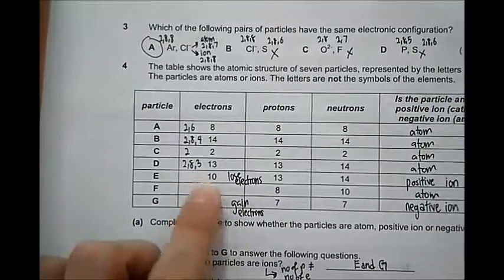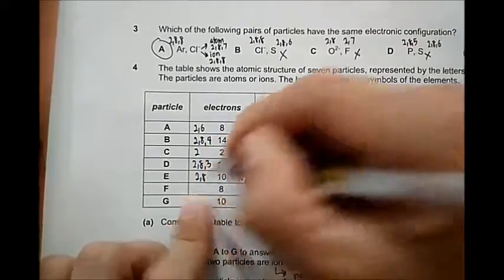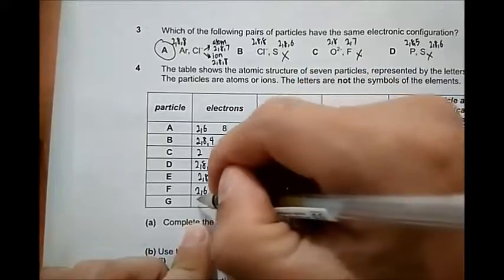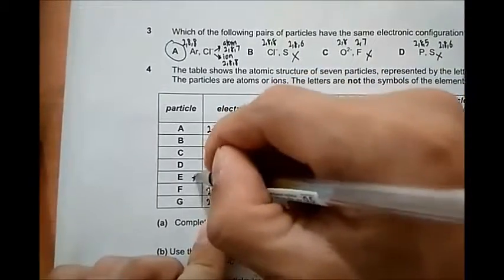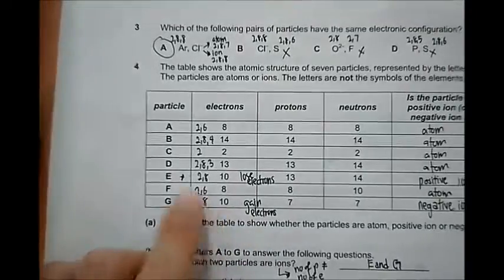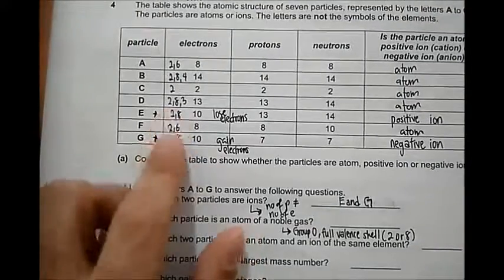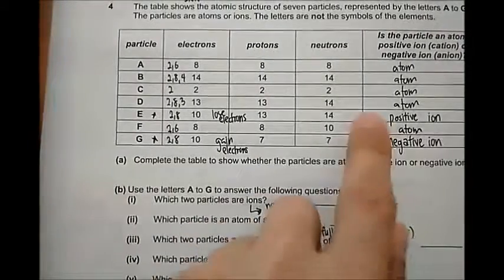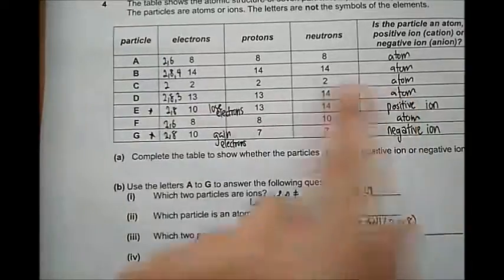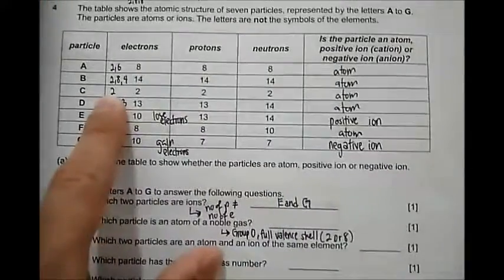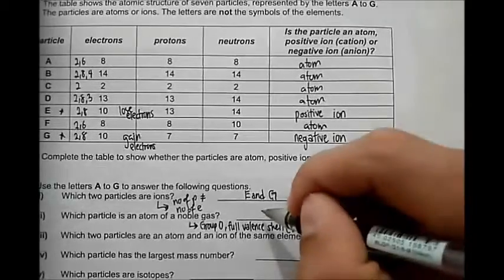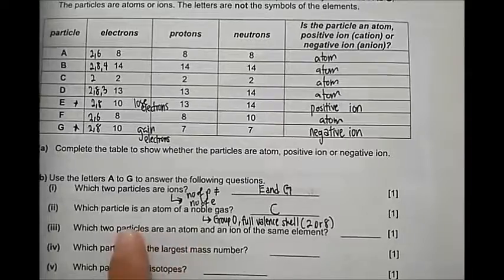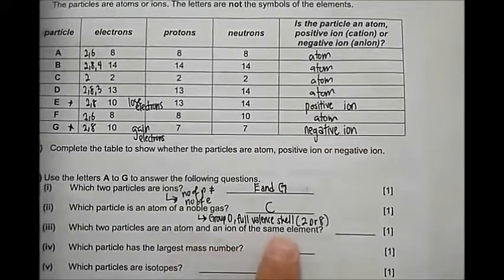For the ions over here, it's 2, 8. For F it is 2, 6. And for G again it is 2, 8. We need to note that these two are ions, so they are not noble gas. They want you to find an atom which is a noble gas. So C is an atom and it has a noble gas configuration, which is either 2 or 8. So I say C.